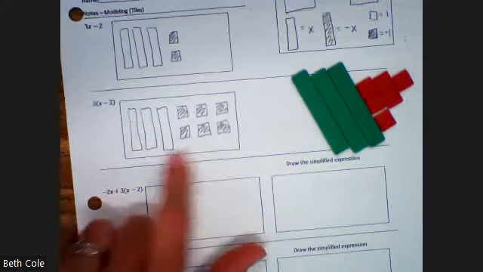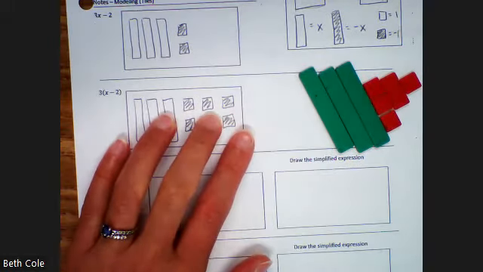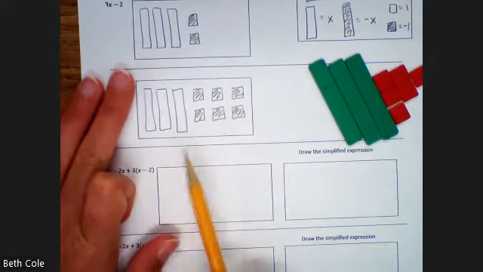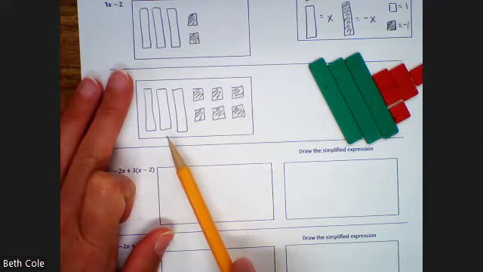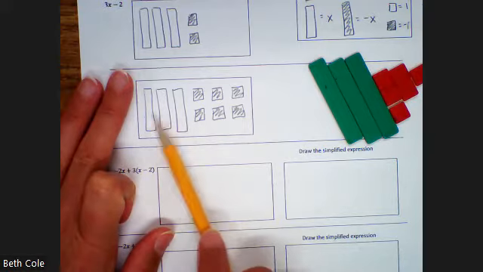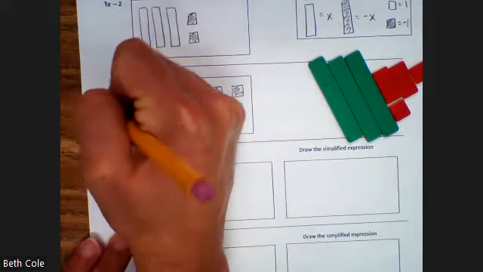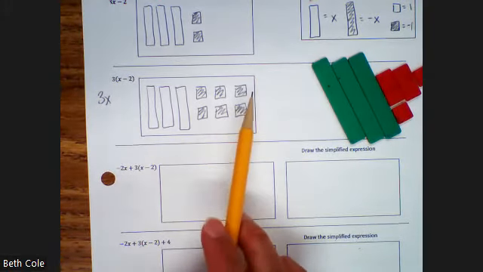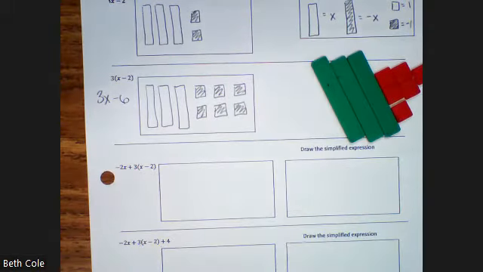And so from looking at your picture there, what's another way we could write that expression without parentheses in it? Just looking at this, how could you write that? I guess what I'm asking is how many x's do we have? 3. So you could say 3x, and then these are colored in, so they're negative. So it's subtracting 6, so minus 6. So 3x minus 6 is another way you can write that.